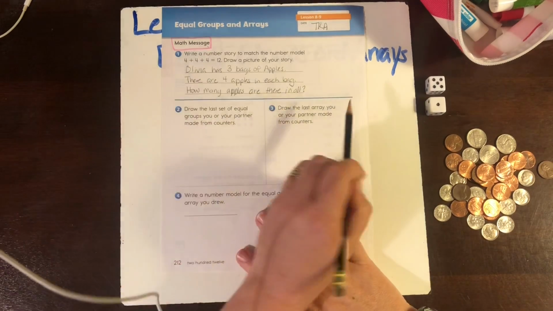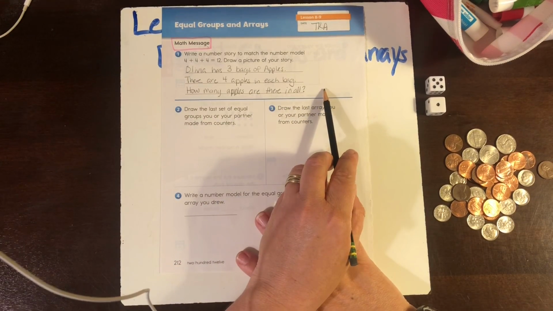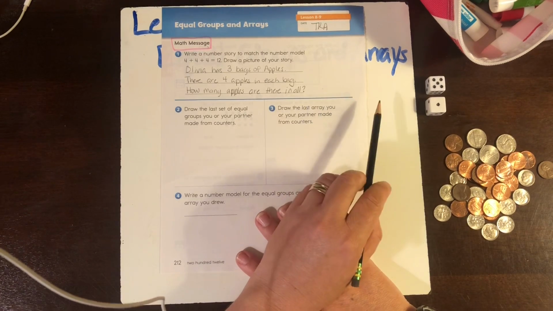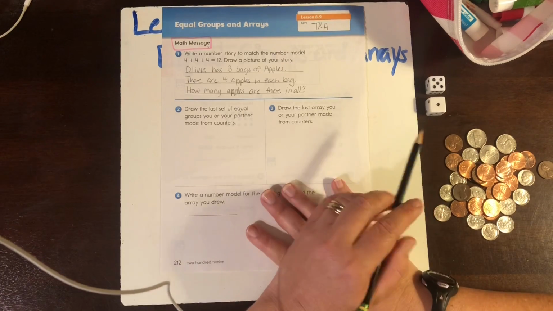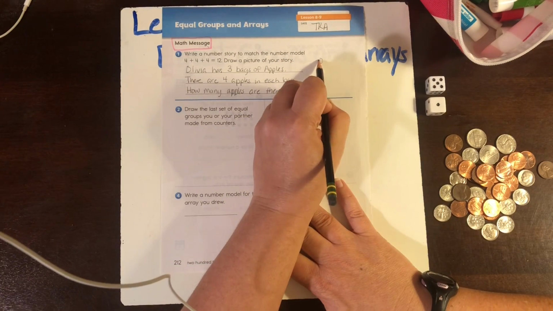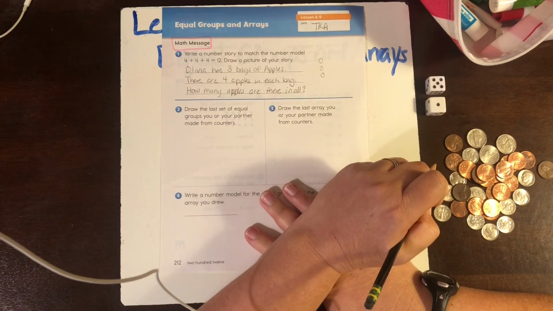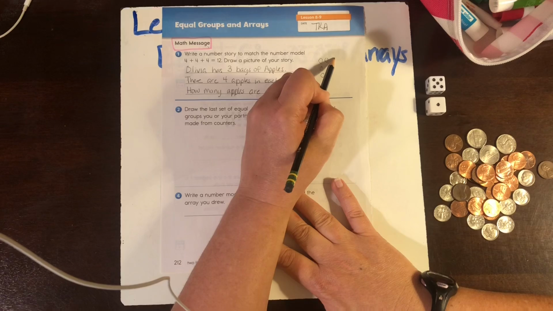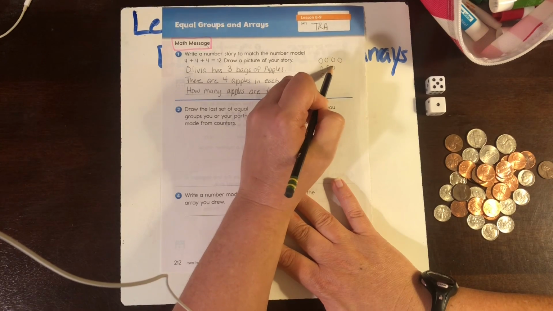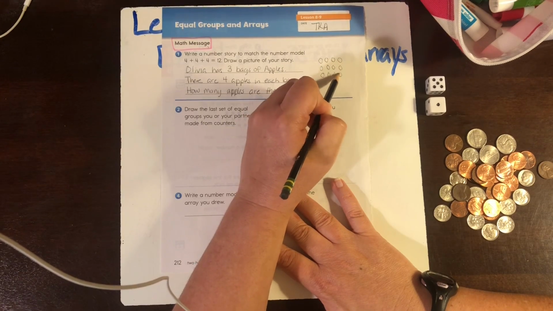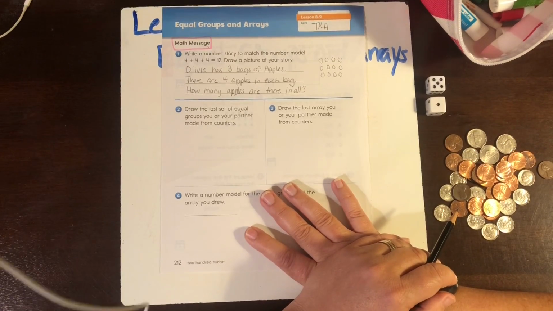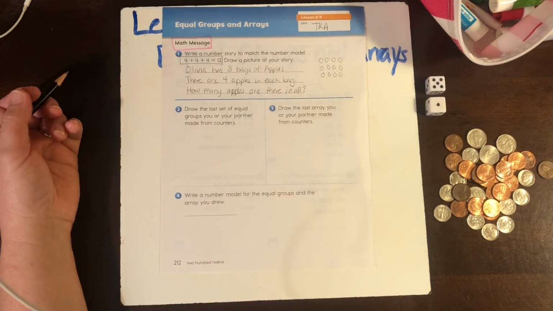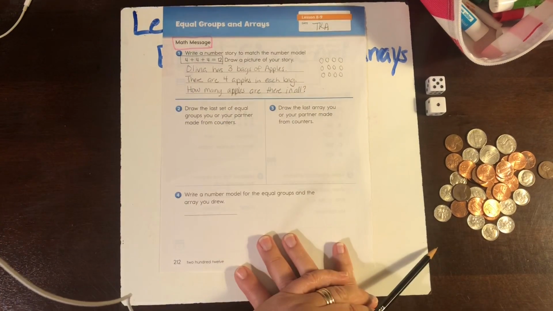And now I'm going to draw my number model for this. I can draw circles if I want to for apples or X's. It doesn't matter. But how many rows am I going to have? I'm going to have 3. Good job. So 1, 2, 3. And how many are going to be in each row? 4. 1, 2, 3, 4. Good job. Okay. And there is my number model that matches my picture and my number story.